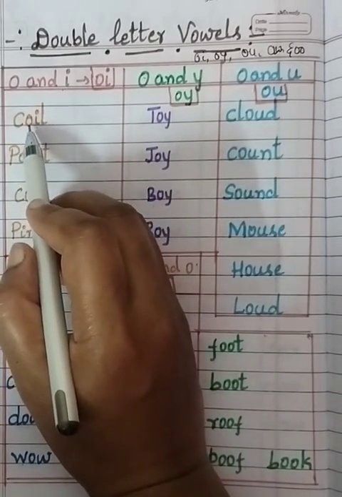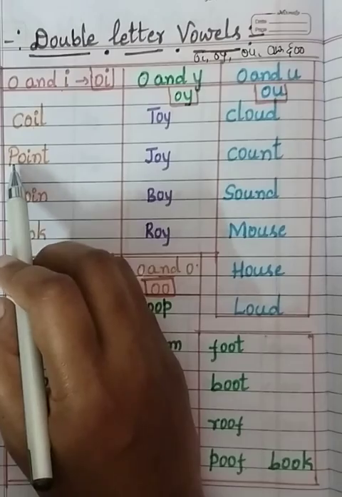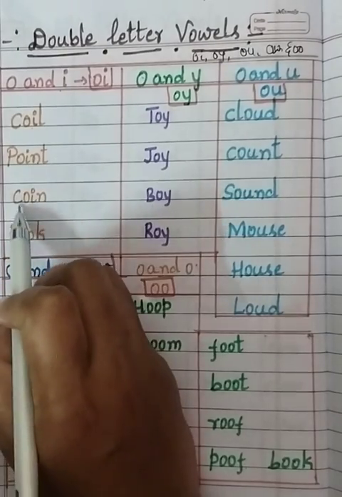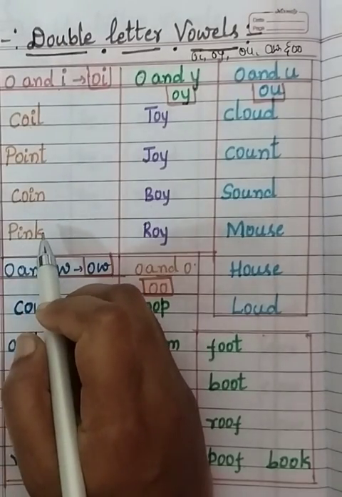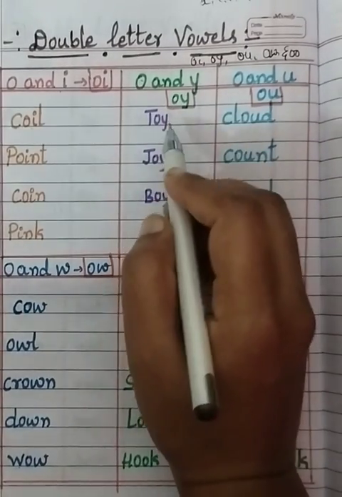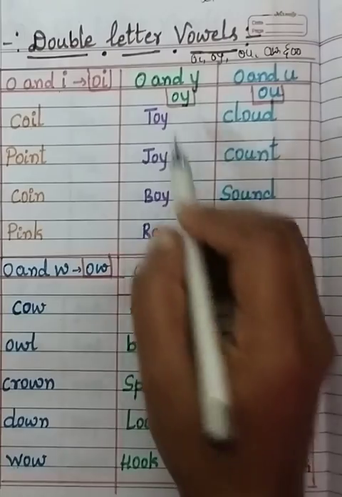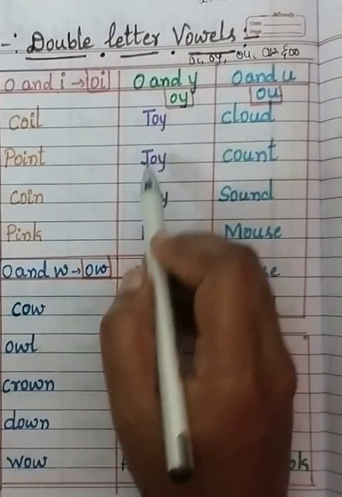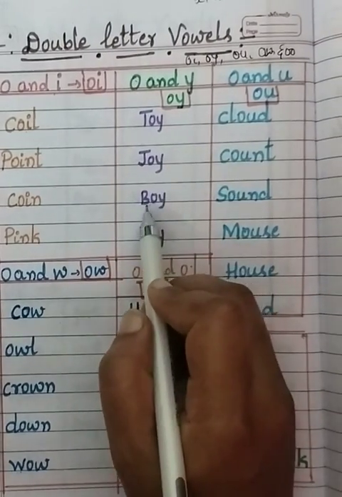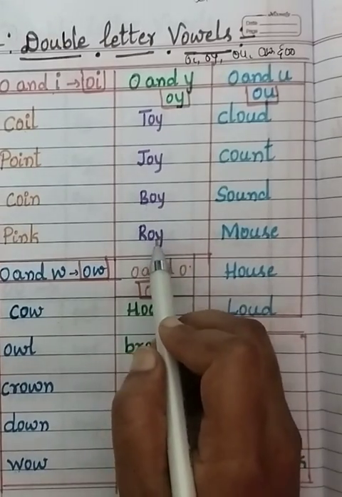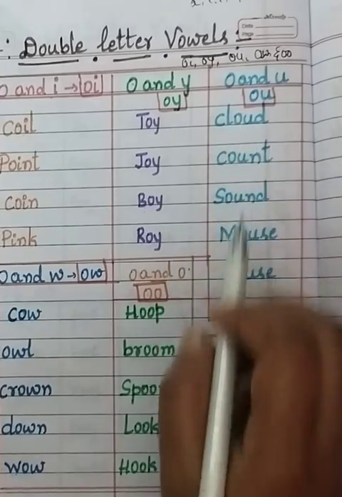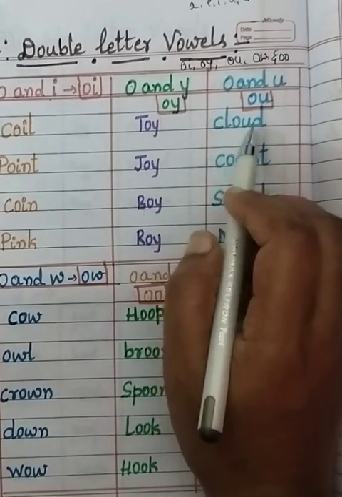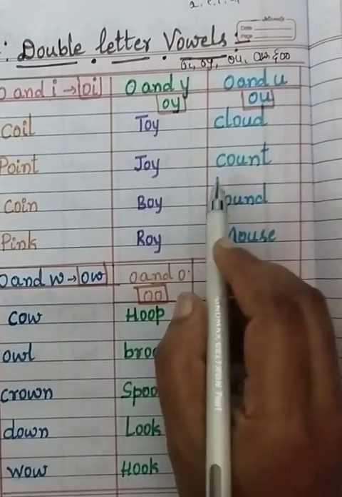Coil, C-O-I-L, coil. Point, P-O-I-N-T, point. Coin, C-O-I-N, coin. Pink, P-I-N-K, pink. O and Y letters are as follows. Toy, T-O-Y, toy. J-O-Y, joy. B-O-Y, boy. R-O-Y, Roy. O and U letters words are cloud, C-L-O-U-D, cloud.